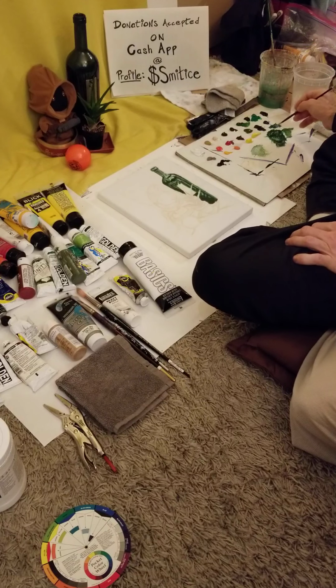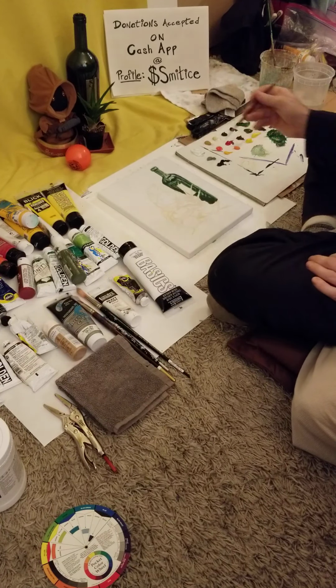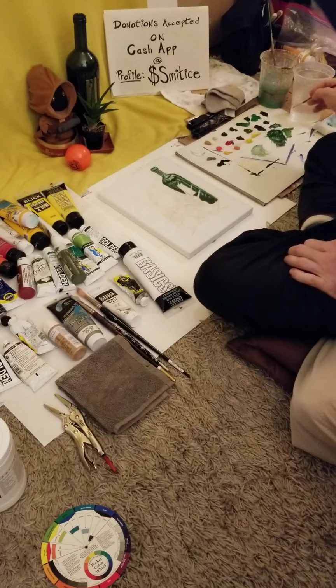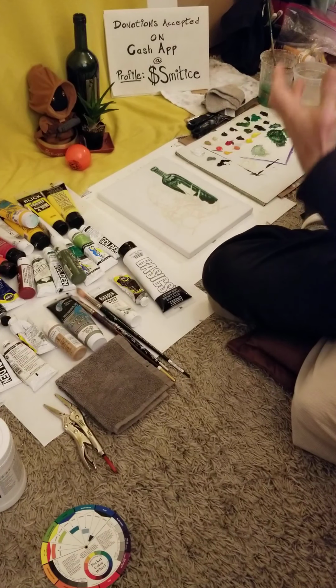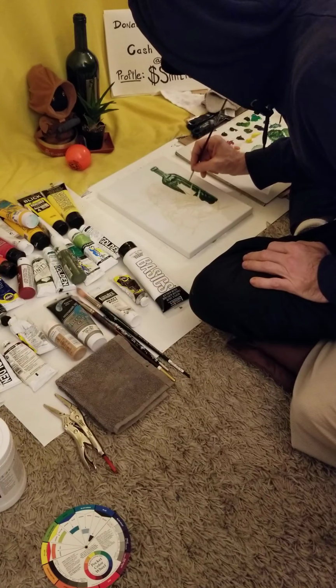Where's my light source coming from? How is it reacting to the objects that I'm painting, right? How is it separating those objects visually? Okay.